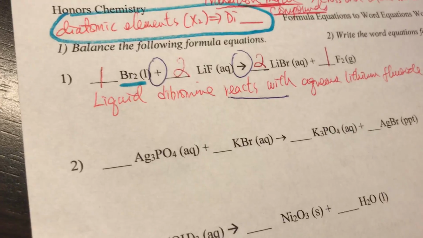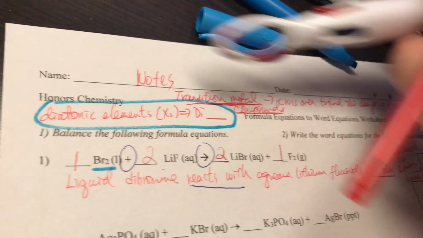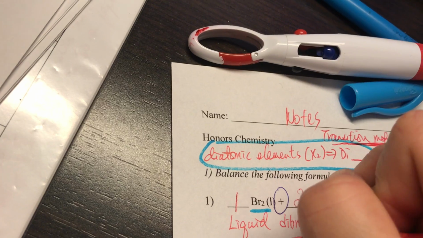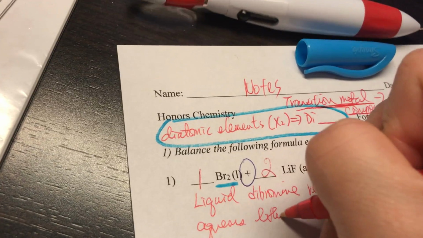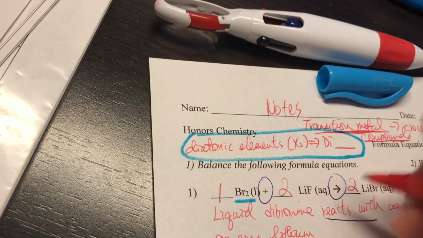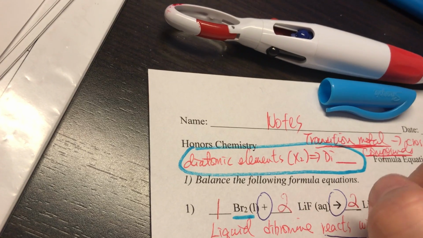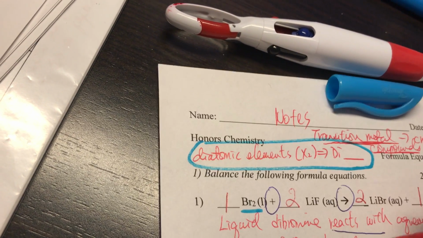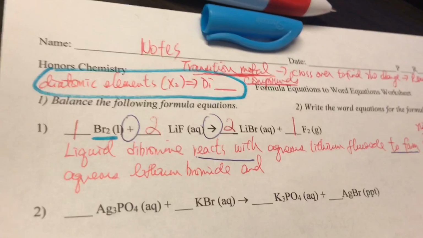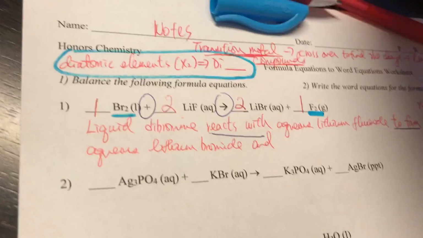It doesn't really matter, you can write either one of them. And then here, aqueous lithium bromide. And finally, this is also another diatomic.